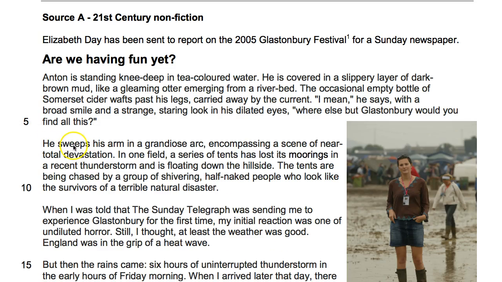So we read on. He sweeps his arm in a grandiose arc, encompassing a scene of near total devastation. In one field, a series of tents has lost its moorings in a recent thunderstorm and is floating down the hillside. The tents are being chased by a group of shivering, half-naked people who look like the survivors of a terrible natural disaster.